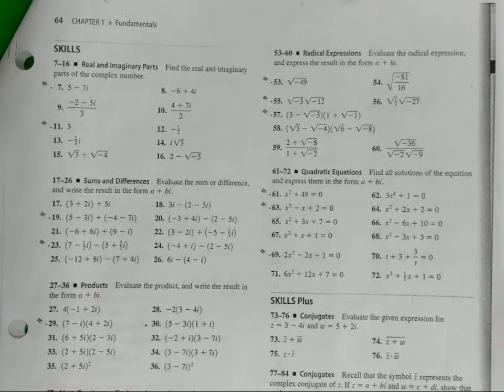Number 8, question number 25. That one. And then figure out, and then that one.